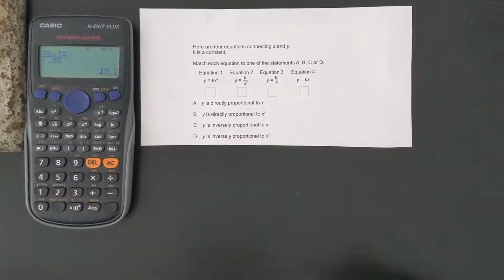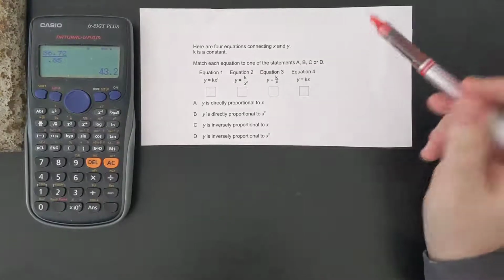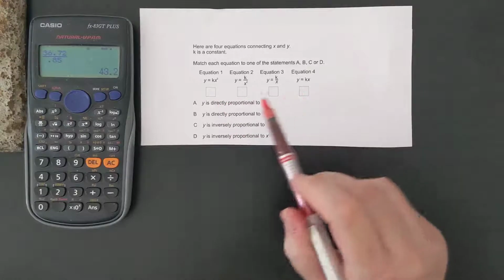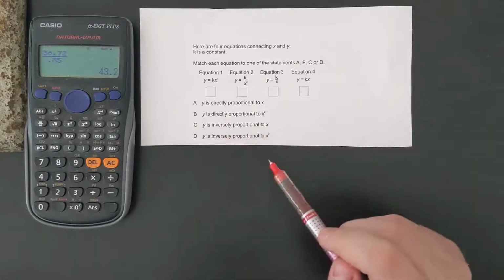And on to the next 3 questions. Here are 4 equations connecting x and y. K is a constant. Match each equation to one of the statements in A, B, C or D. And you're given all these equations you should be very familiar with. And then you're given all these statements you should also be very familiar with.